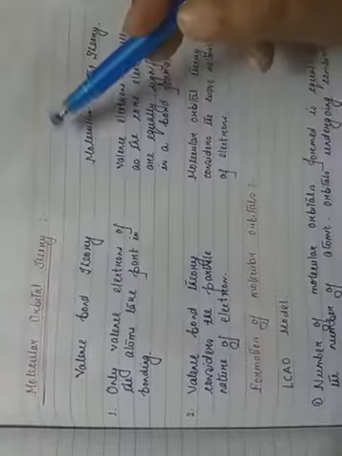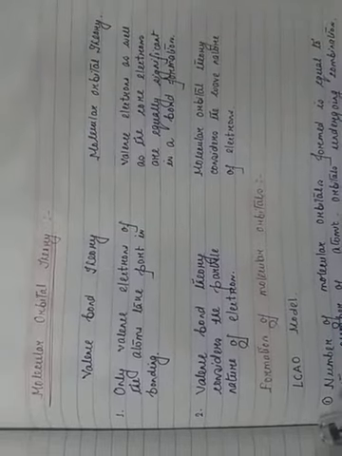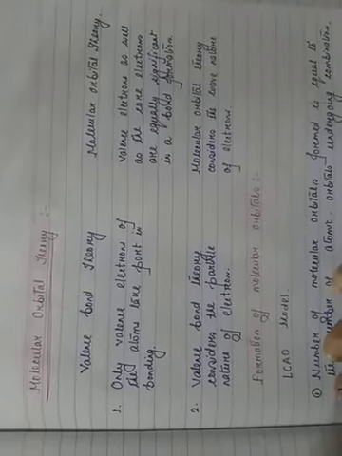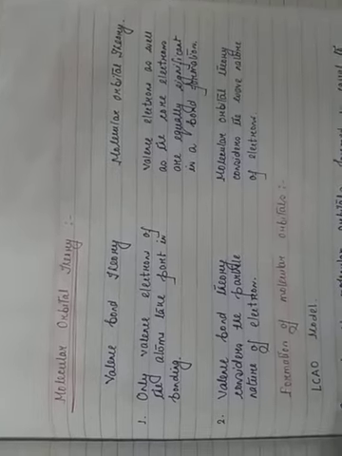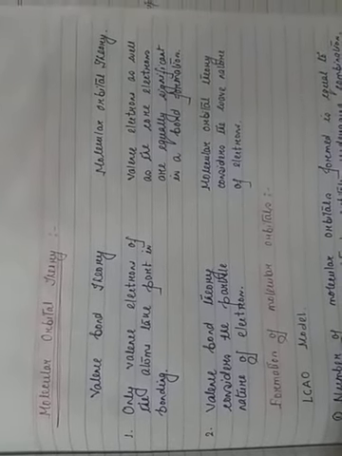Molecular orbital theory. This is also known as the linear combination of atomic orbitals model. Now, before starting molecular orbital theory, let me first tell you what is the difference between the atomic orbital and molecular orbital.